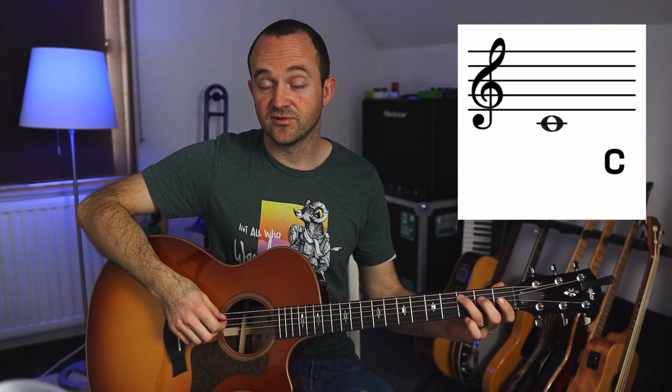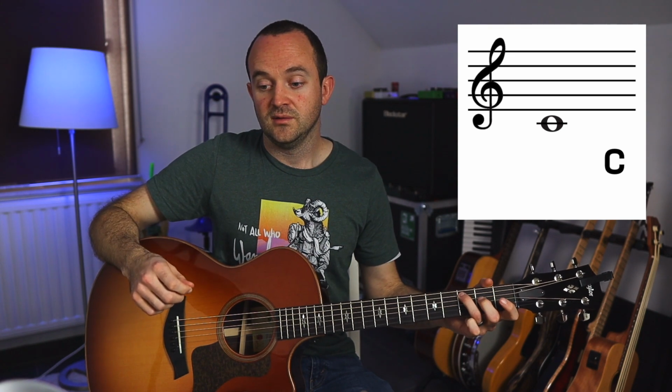Then the next new note that we're going to learn is the note C, which is going to be played with our 3rd finger on the 3rd fret of the 5th string. C. Again, the note C uses 1 ledger line below the staff, but the note is sitting directly on the ledger line rather than below it like B was. Again, our 3 new notes that we're talking about today are A, B, and C.